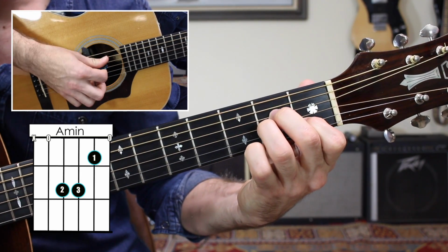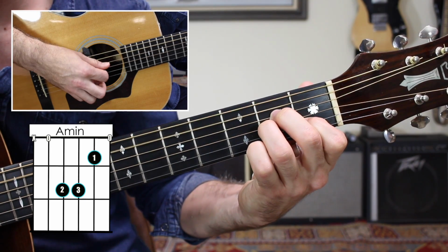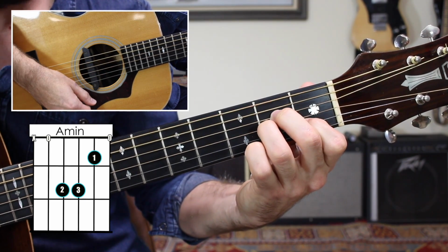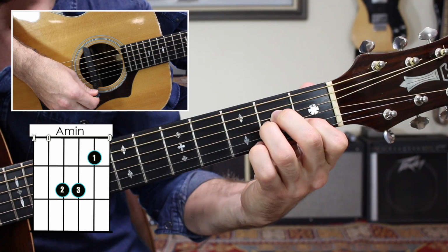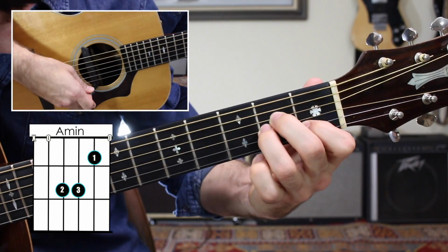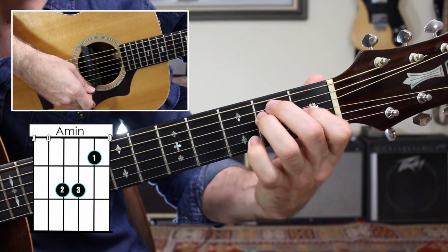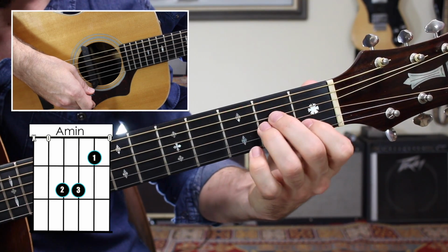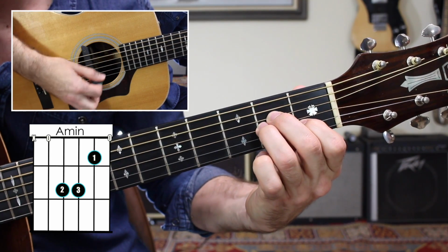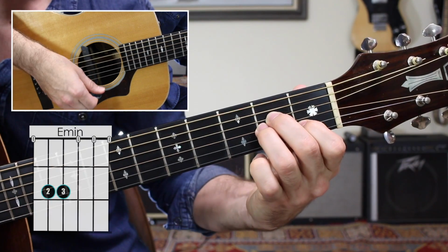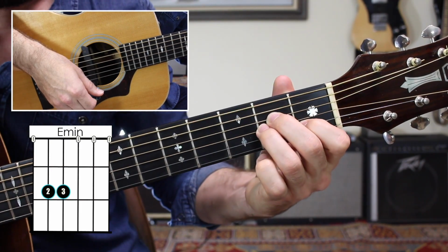And I'm strumming or picking from the A string, the root, down. Okay, A minor chord. One of the ways I used to remember this chord is it's just my E major chord shape going down to the floor one string. A minor.